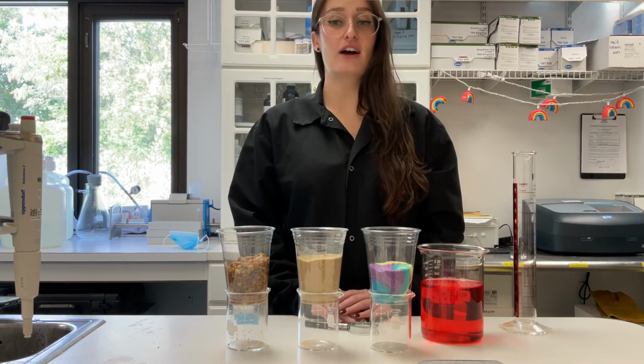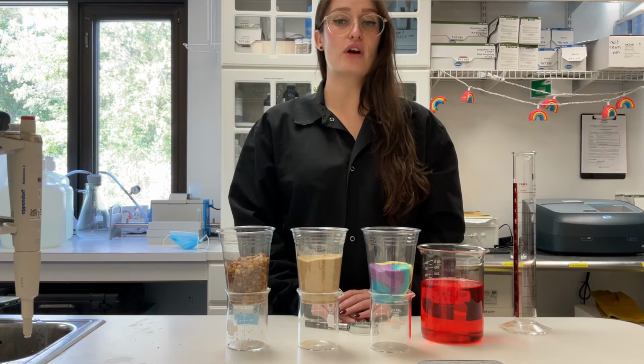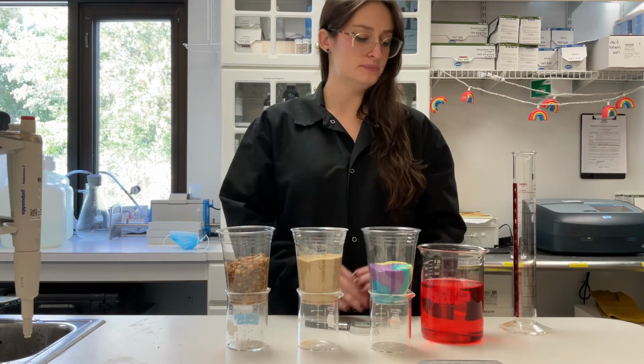To demonstrate how groundwater moves through underground rock formations and materials, pour about 100 to 200 milliliters of your colored water into each container. If you'd like, you can start the timer on your stopwatch to record how long it takes for water to travel to the bottom of each bottle.